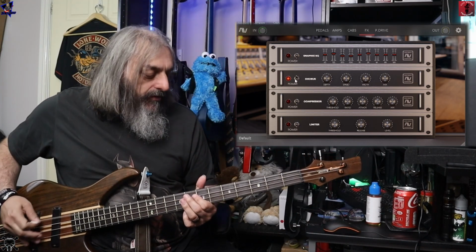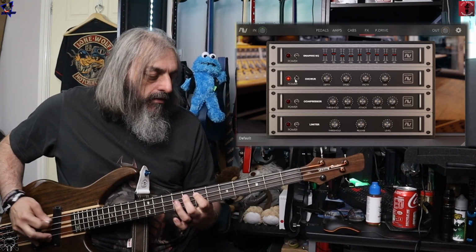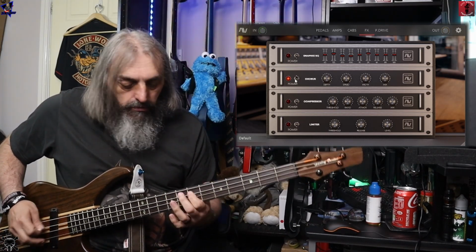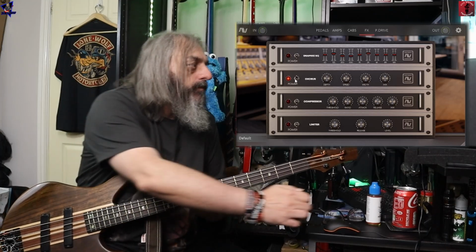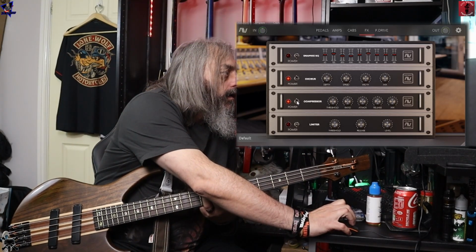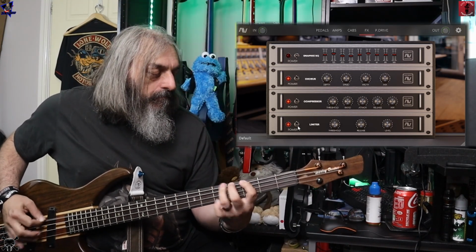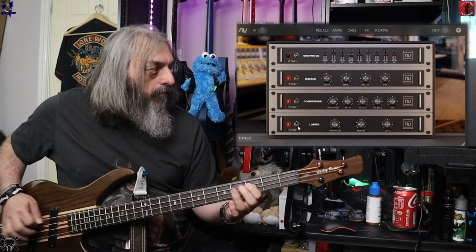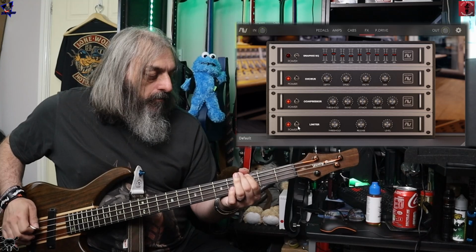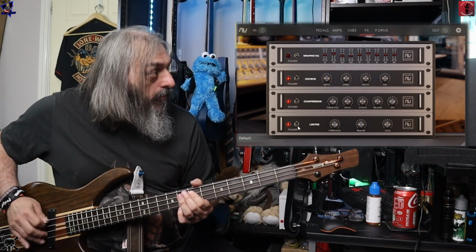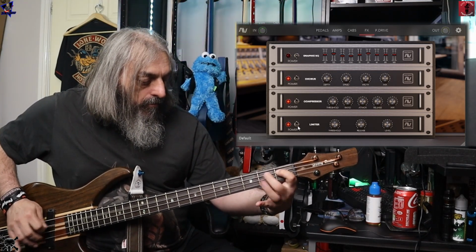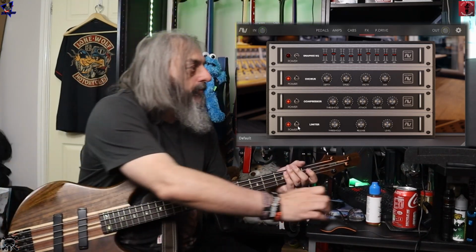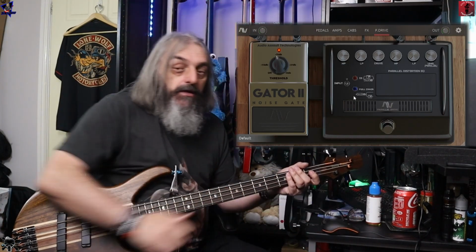I say a bit of chorus. Compression, and if you really want, you could add a limiter in there as well. And then right at the end, you've got a parallel drive.